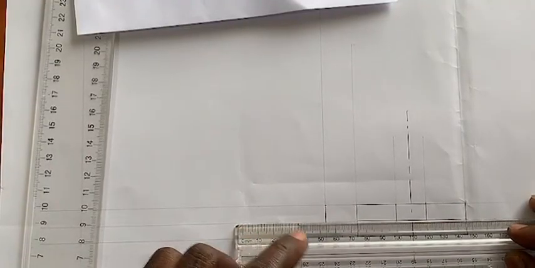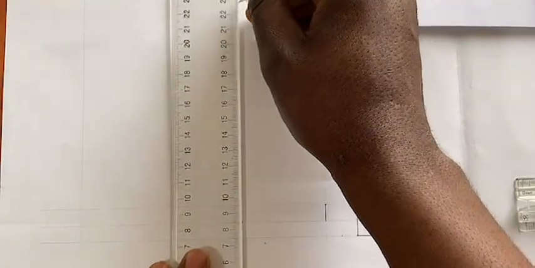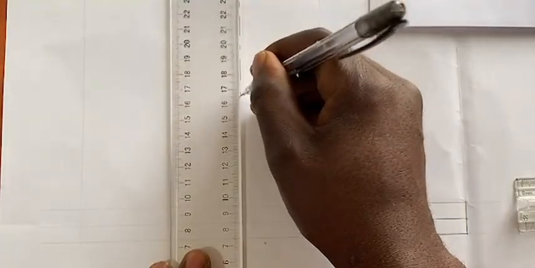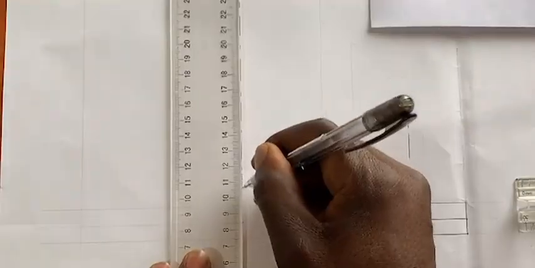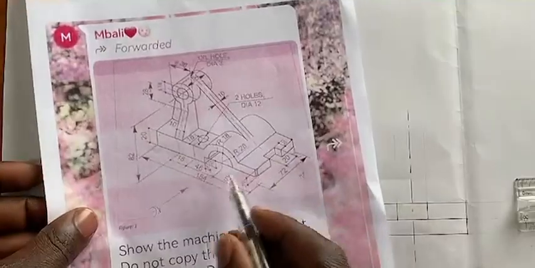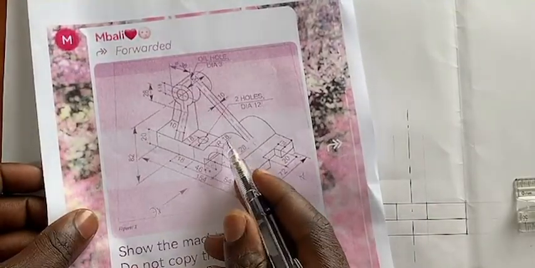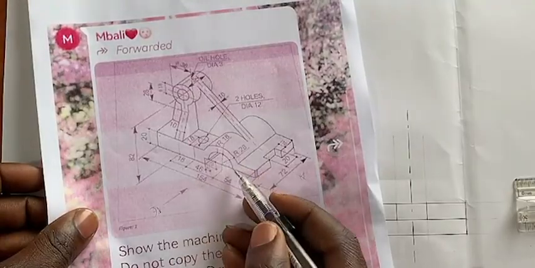Then I can just mark it 0. After I've marked it 0, I can just put a vertical center line right there. Then from there, since I'm having that one, I'll open my drawing compass to 18 millimeter to get that radius. 18 millimeter.